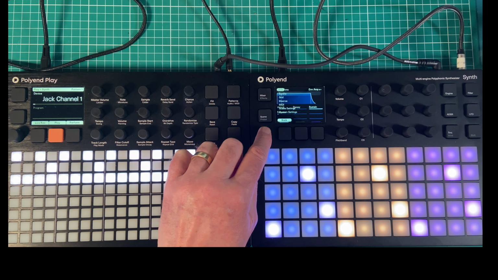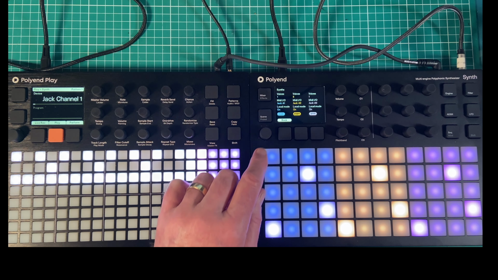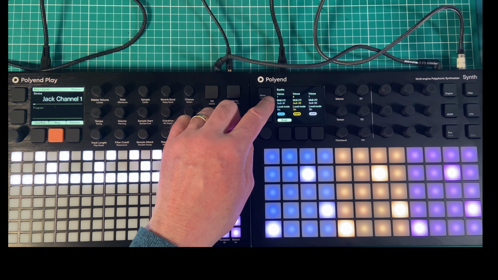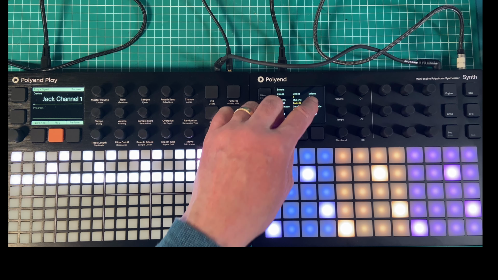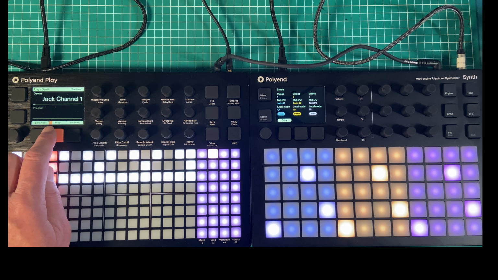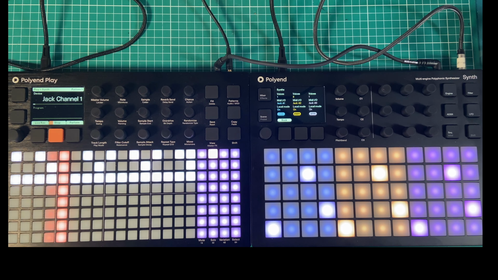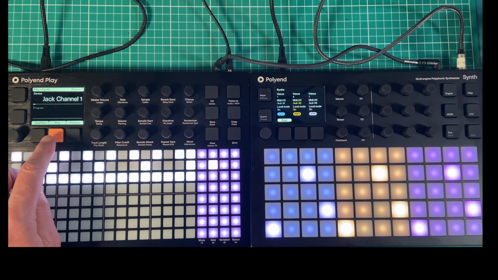So if I go to synths on the Polyend Synth, you can see that the blue synth is receiving on jack 1, the yellow is on jack 2, and the magenta on jack number 3. MIDI in and out. Obviously this is MIDI out from the Polyend Play into MIDI in. So I've got this triggering this blue synth. I've got this second pattern here triggering the yellow synth.